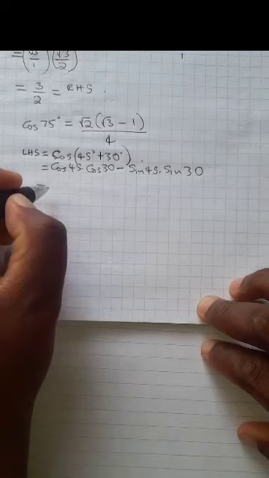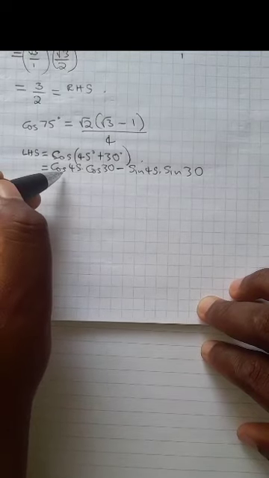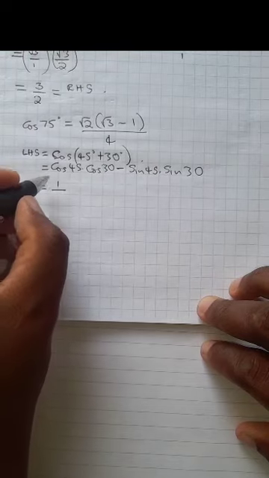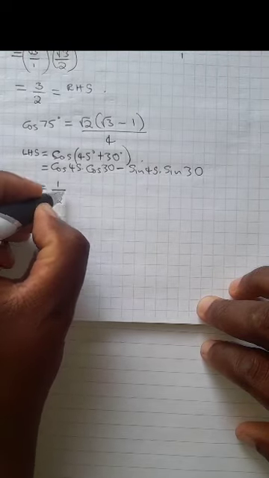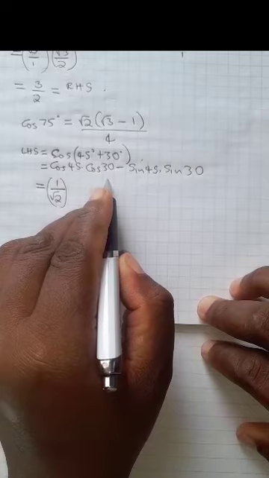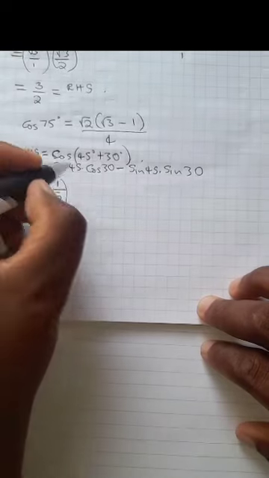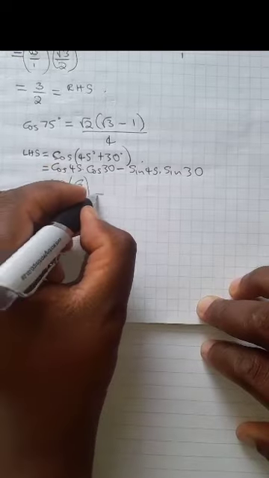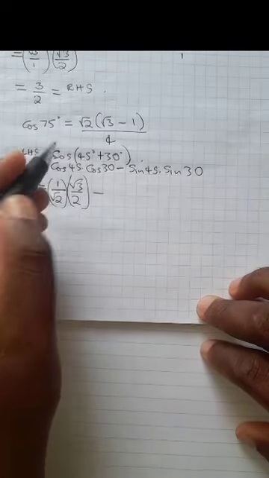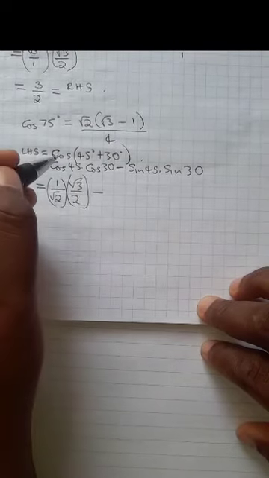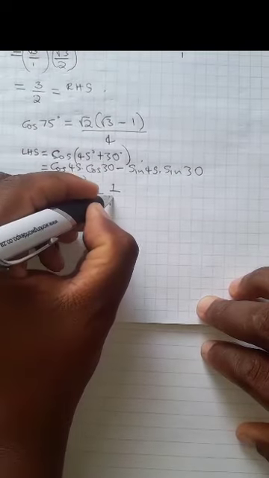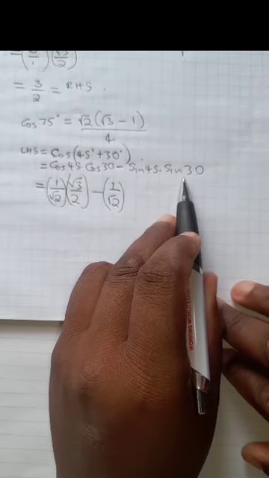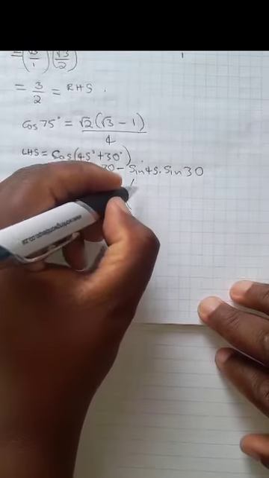And then this is going to be equal to cos 45 is a special angle, that is 1 over root 2, and then cos 30 is root 3 over 2, and then minus sine 45 is the same as this, they are co-ratios, 1 over root 2, and then sine 30 is 1 over 2.